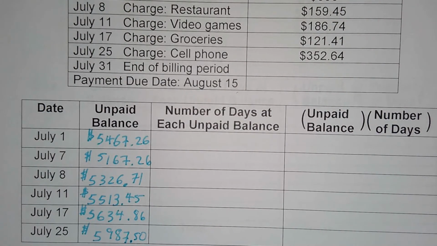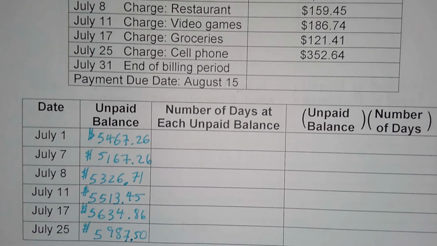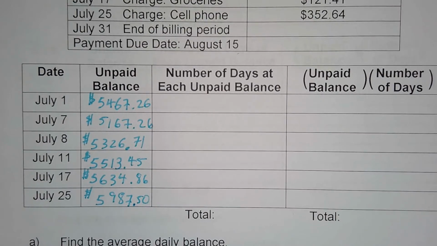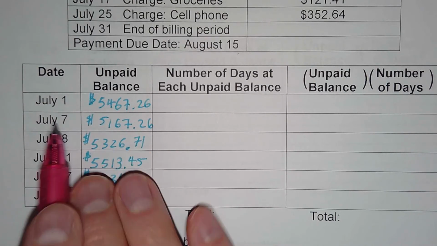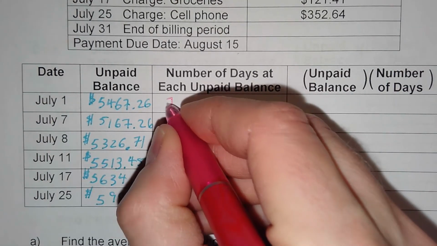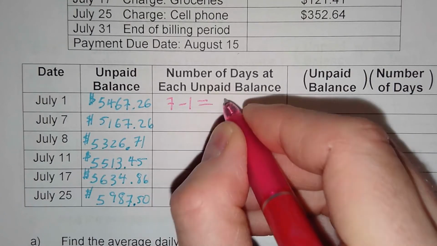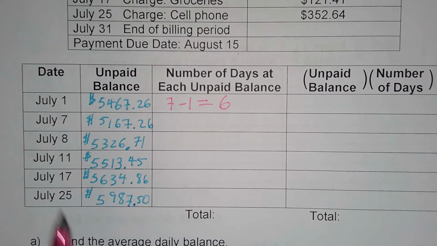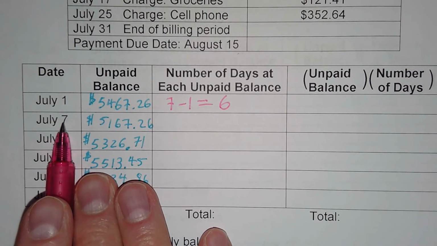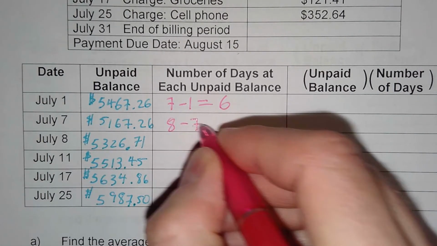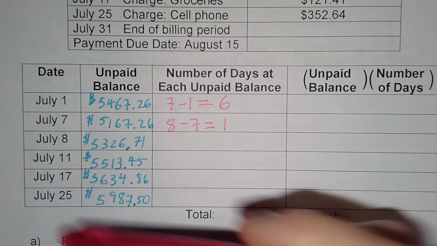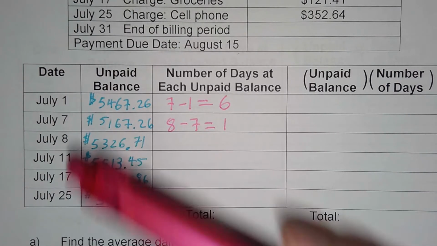Now the next column, we've got to figure the number of days at each unpaid balance. So this first one goes from July 1st to July 7th. So 7 minus 1 would be 6 days. This one goes from July 7th to July 8th. So notice I'm always taking the next day minus the previous day.